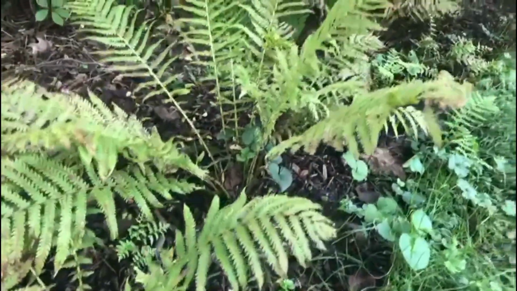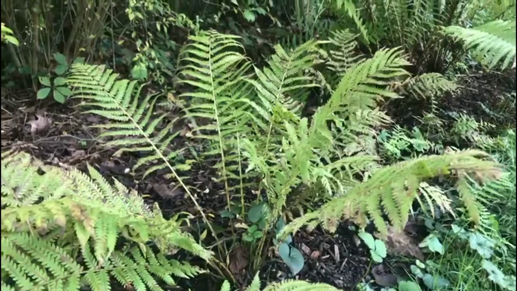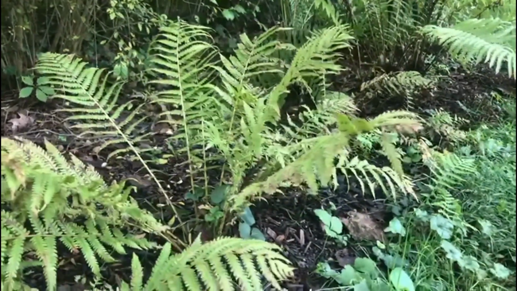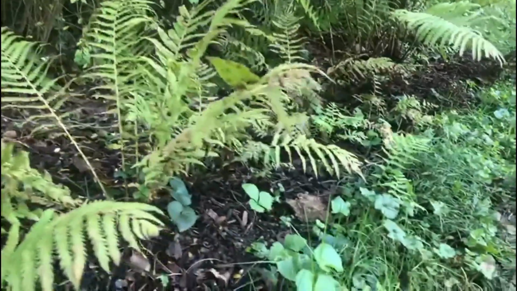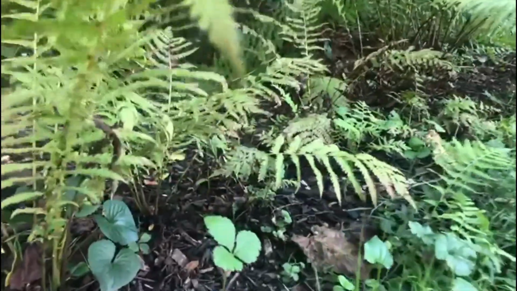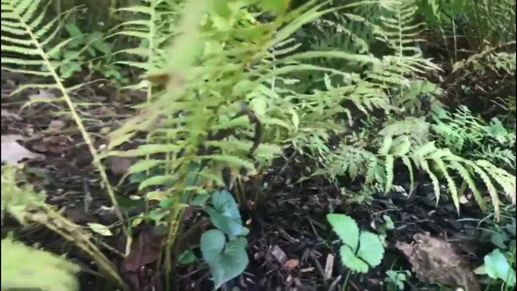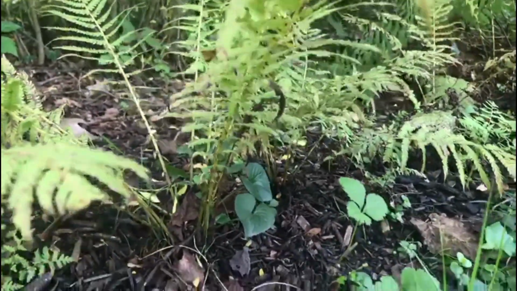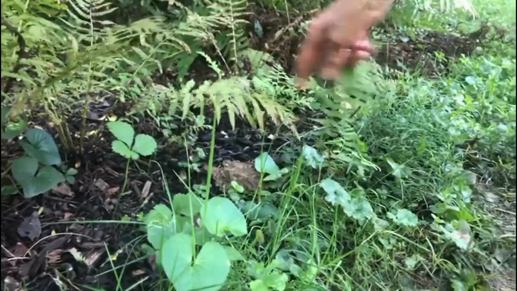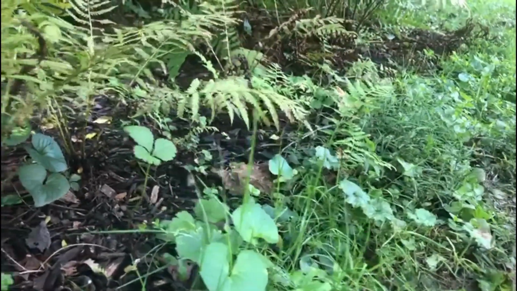And you can see here that there are individual plants because the underground stem extends much farther than in the Christmas fern, so that you have a number. And you can see that there are new plants coming up from the nearby plants.